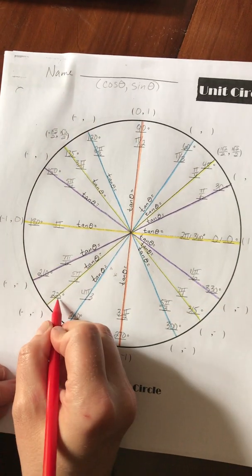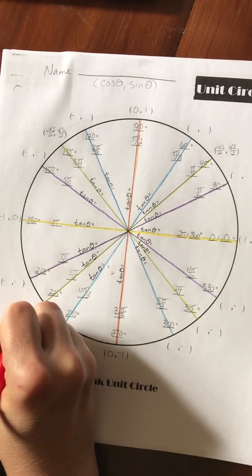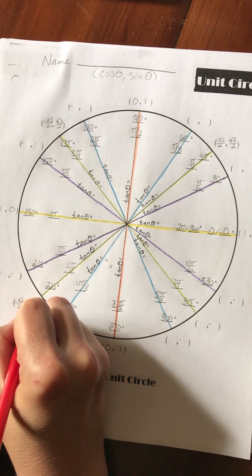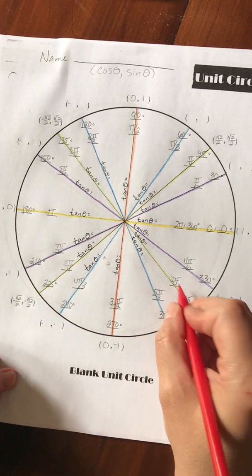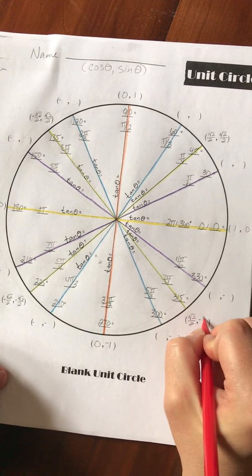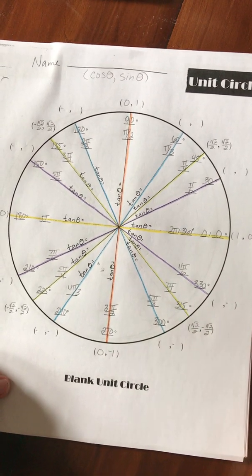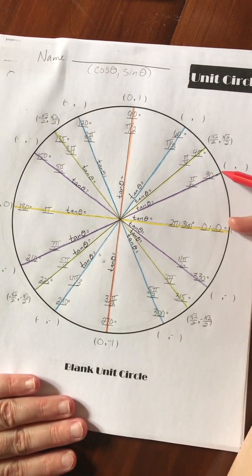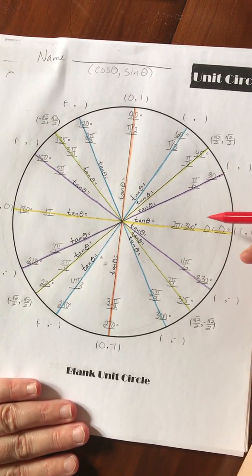Down here at 225 degrees, or 5 pi over 4 radians, square root of 2 over 2, square root of 2 over 2. And then over here at 315 degrees, 7 pi over 4 radians, square root of 2 over 2, square root of 2 over 2.